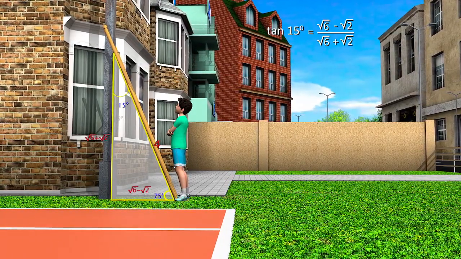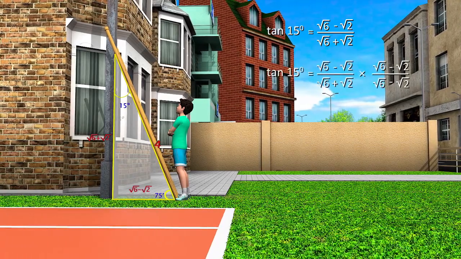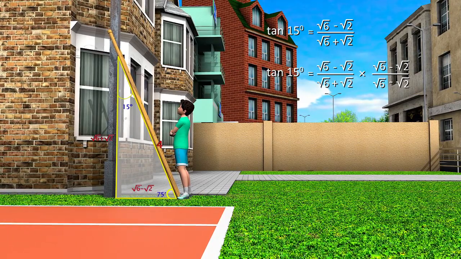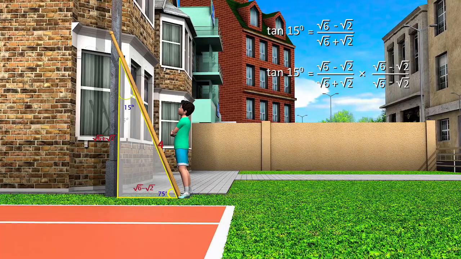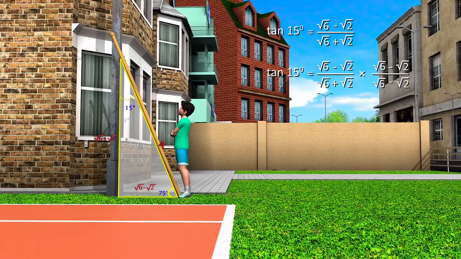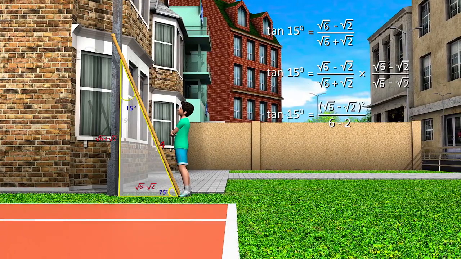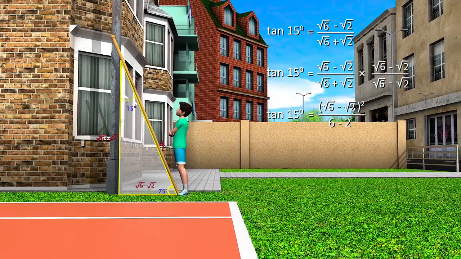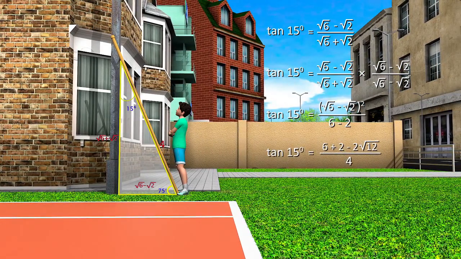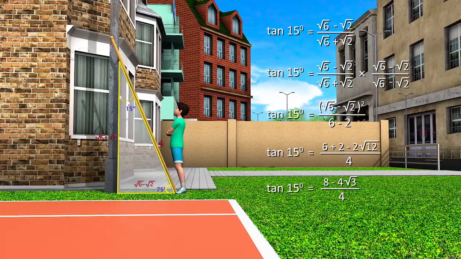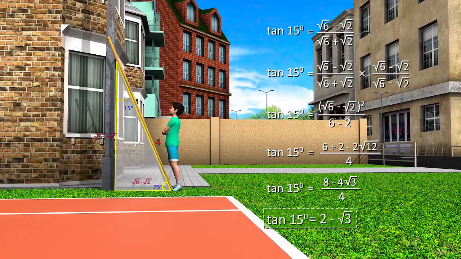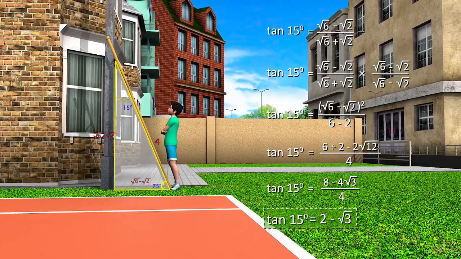By rationalizing the denominator, we get root 6 minus root 2 divided by root 6 plus root 2 into root 6 minus root 2 by root 6 minus root 2. Square root 6 minus square root of 2 the whole square divided by 6 minus 2, which is equal to 6 plus 2 minus 2 into root 12 by 4, which is equal to 8 minus 4 into root 3 by 4. By solving, we get tan 15 to be equal to 2 minus square root of 3.